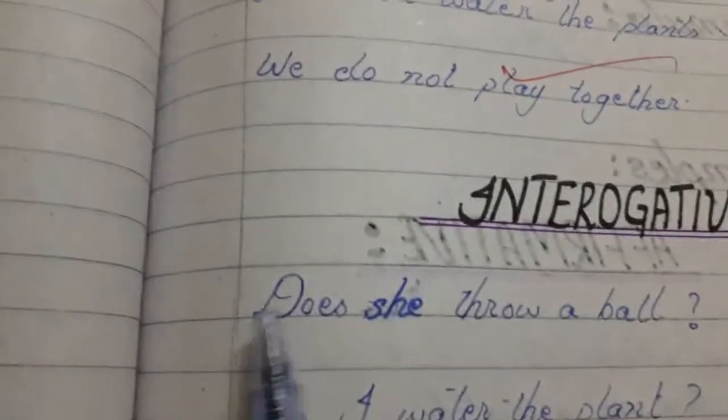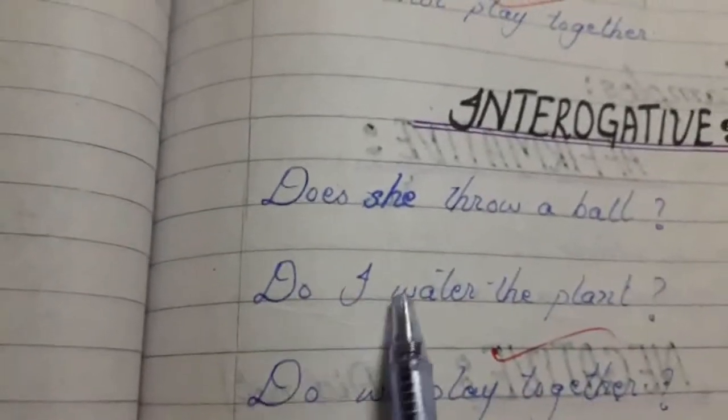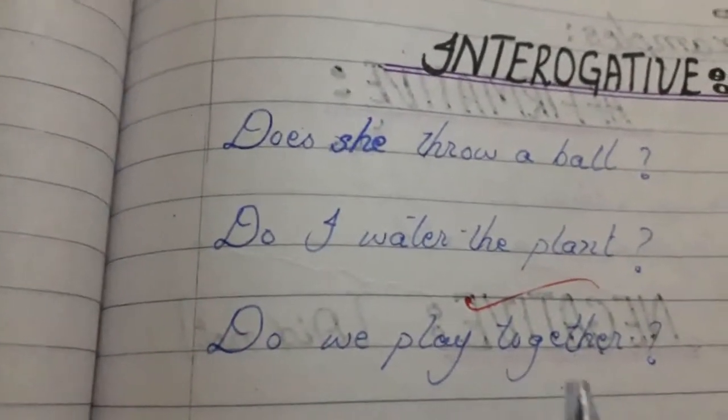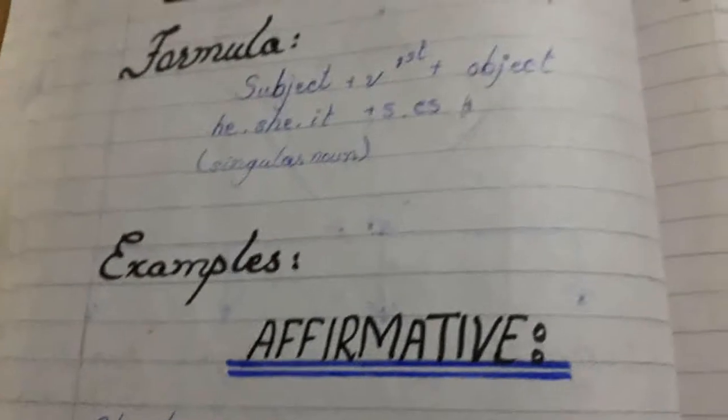Let's see. Does she throw a ball? Then question mark. Do I water the plant? Question mark. Do we play together? Question mark. This is all about the three forms, or three types, of sentences: affirmative, negative, and interrogative. And this way you have to write it in your copy.